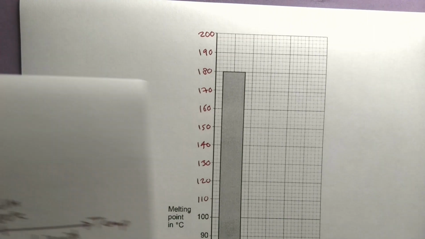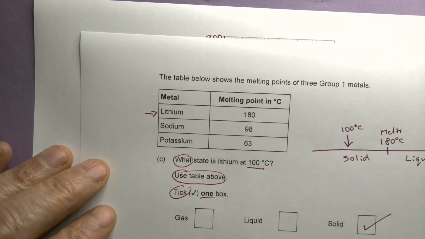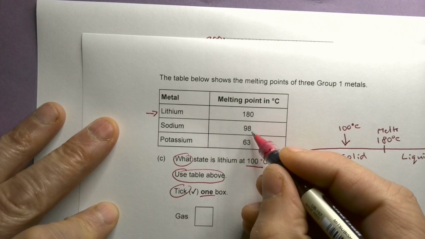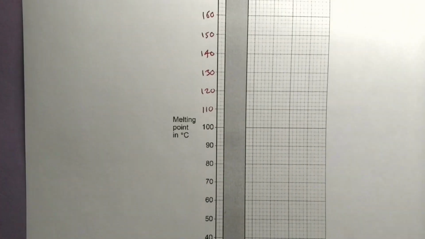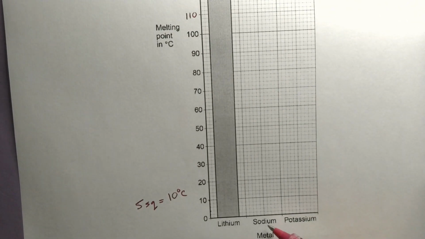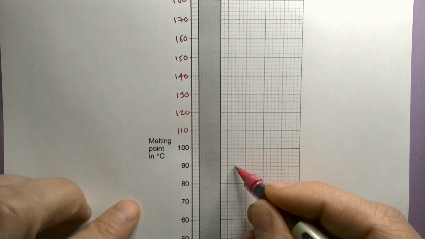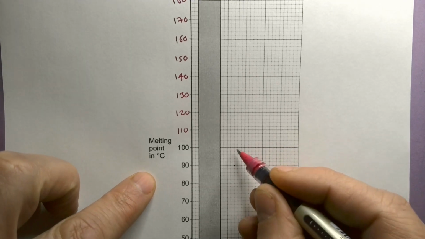The next bit is I need to plot the values for sodium and potassium. So sodium is 98, so where does 98 fit here? So sodium is this bar here. There's 90, there's 100.